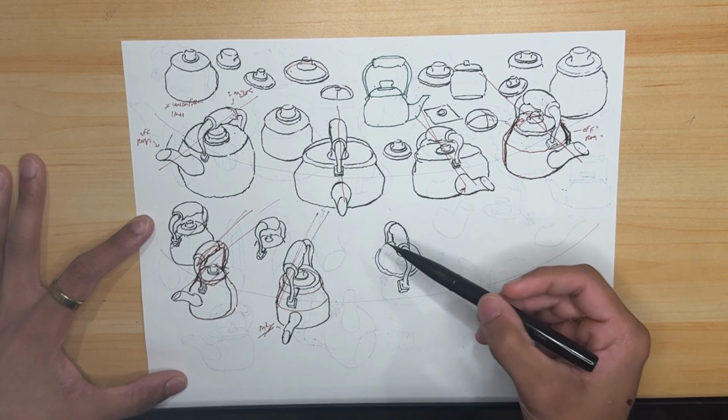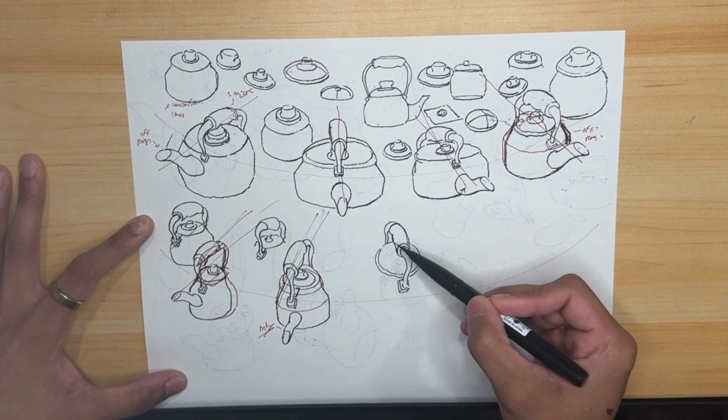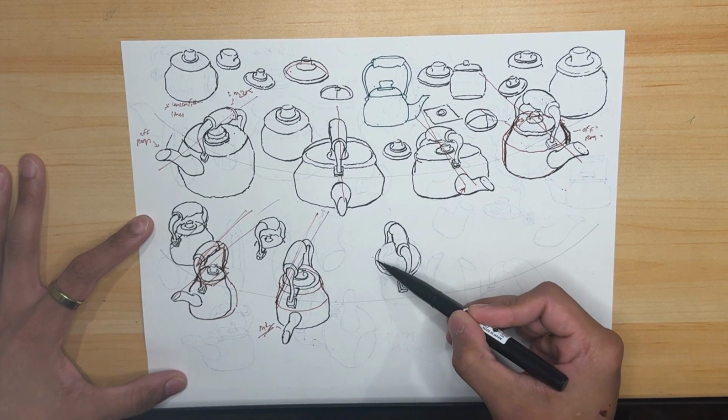Right, there you go. See how much more sense that makes, right?